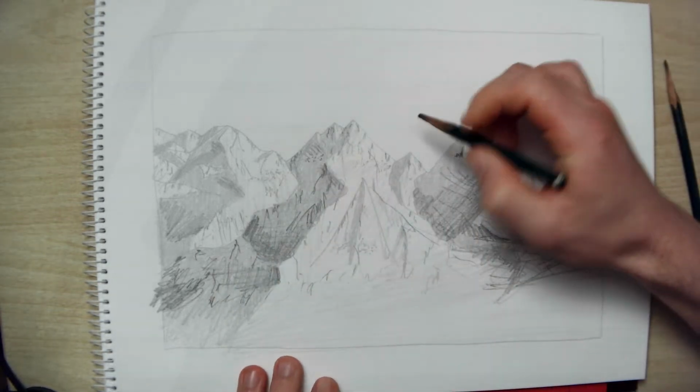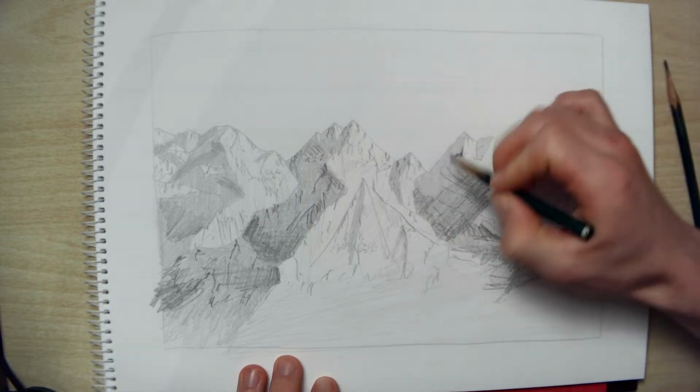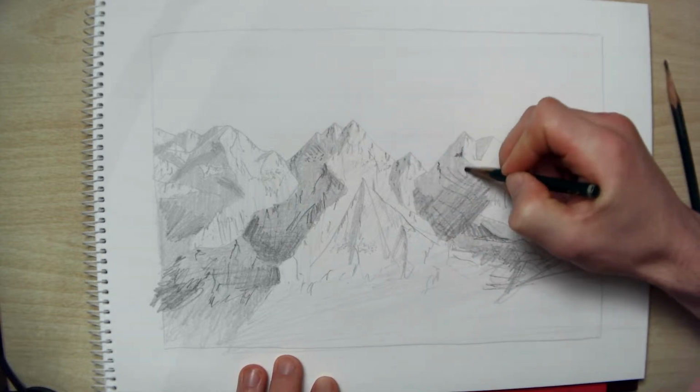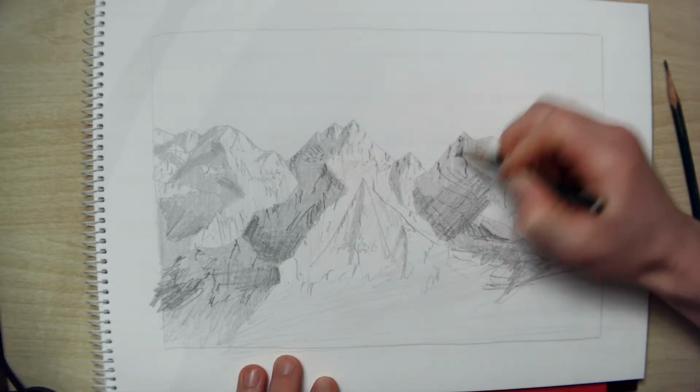Like so. A little something in there. Couple of details in here.